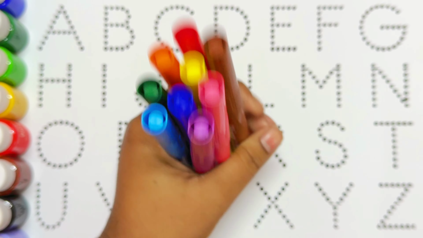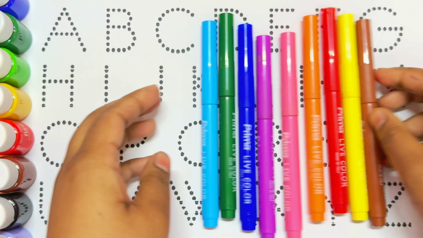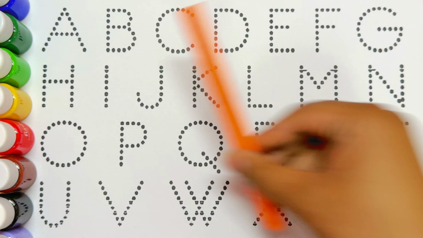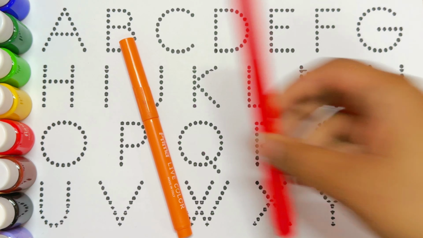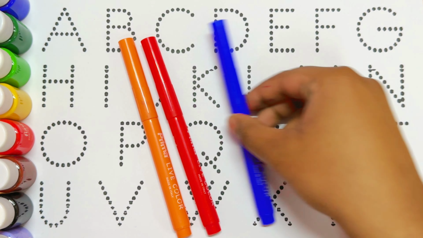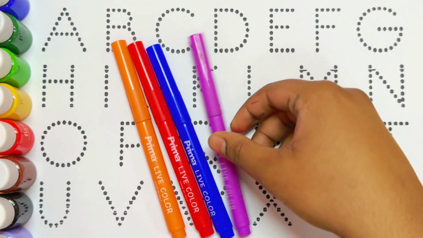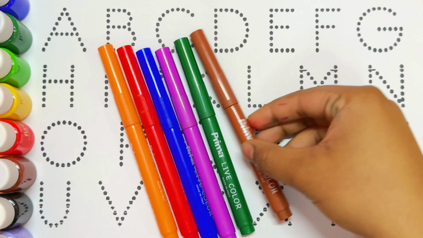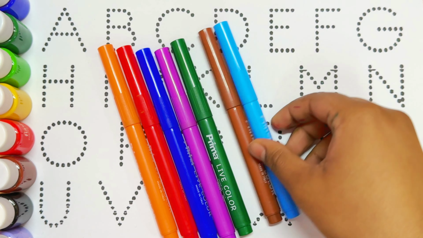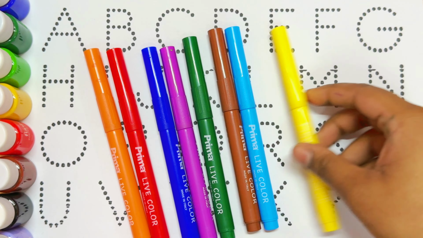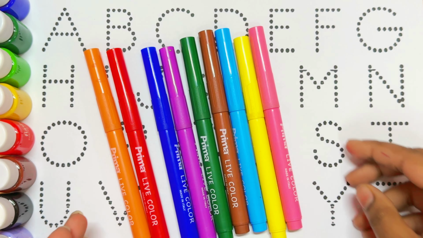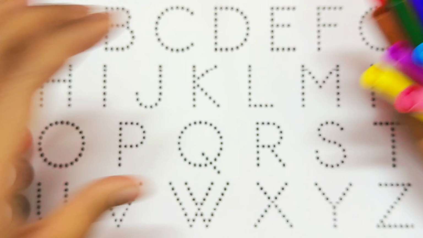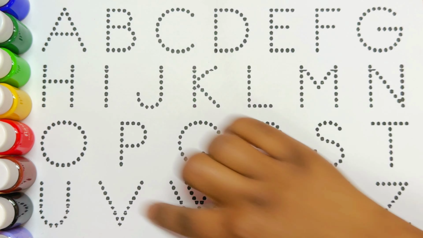Let's learn some colors. The farmer in the dell. Hi-ho, the dairy-o, the farmer in the dell. Orange color. Farmer takes the wife. Red color. Blue color. Purple color. Green color. Brown color. Sky blue color. Yellow color. Pink color. Hi-ho, the dairy-o, the wife takes the child, the child takes the nurse.